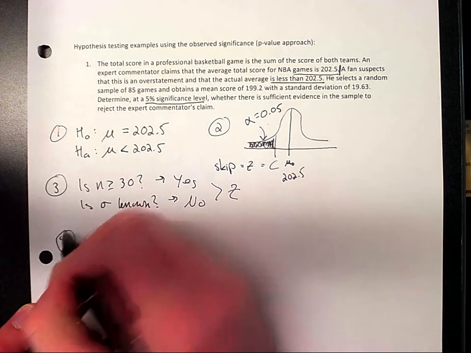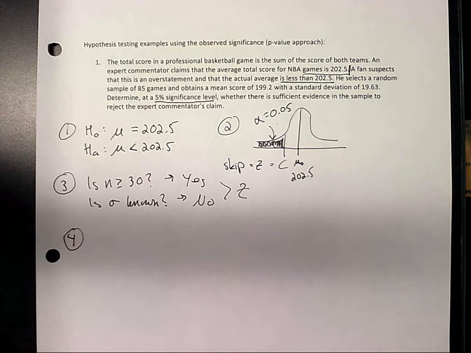What do we do in step number 4? You would convert your rejection value to a z-score. But since we're not using points and z-scores, you would want to make it a percentage. You're on the right track. I just think that the wrong words are coming out of your mouth. Okay.